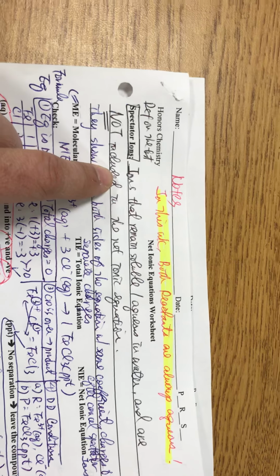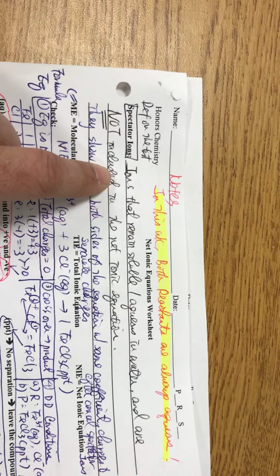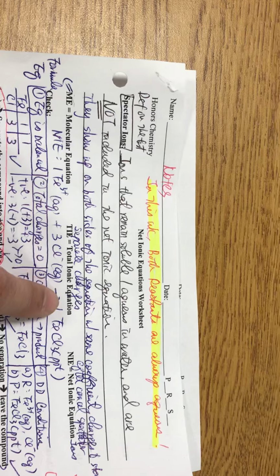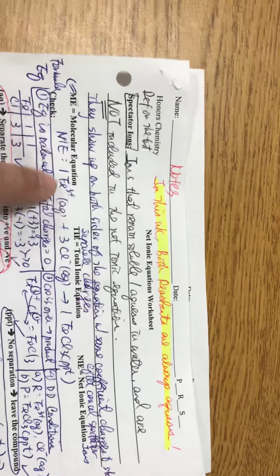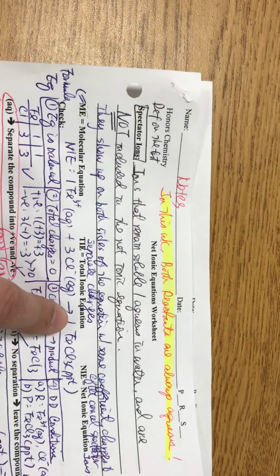They did not precipitate in the reaction, so we should not include them in the net ionic equation, because the net ionic equation is talking about what is left over after I cancel all my spectator ions, which is responsible for precipitation.